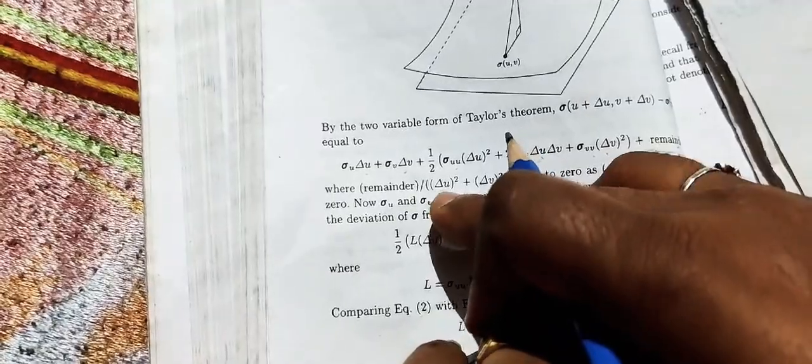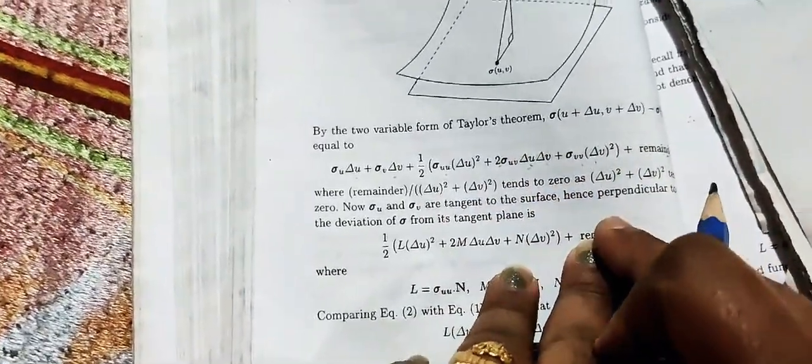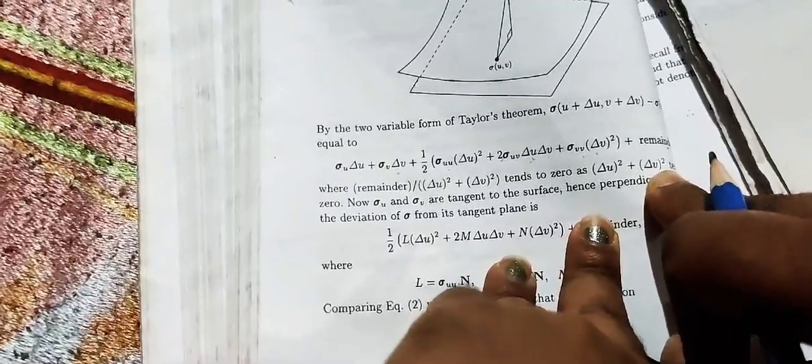So similarly, we apply the Taylor series to sigma of (u plus delta u, v plus delta v). So we get sigma u delta u plus sigma v delta v plus 1 by 2 into (sigma uu delta u square plus 2 sigma uv delta u delta v plus sigma vv delta v square) plus etc. Remainder divided by delta u square plus delta v square tends to 0 as delta u square plus delta v square tends to 0.